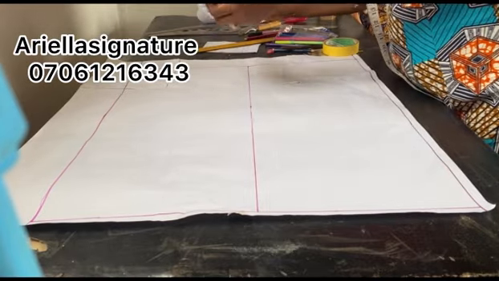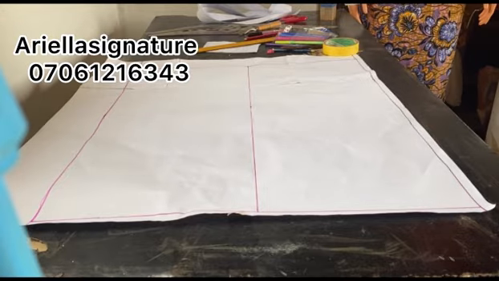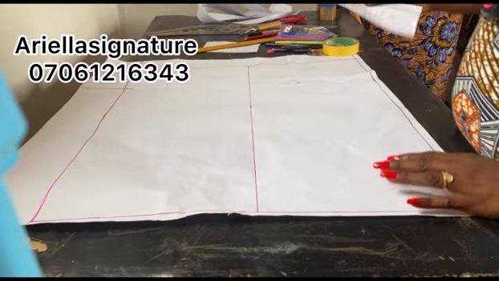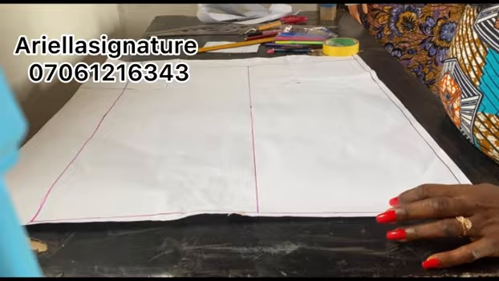Before I go further, I want to share with you the measurements needed for this class.